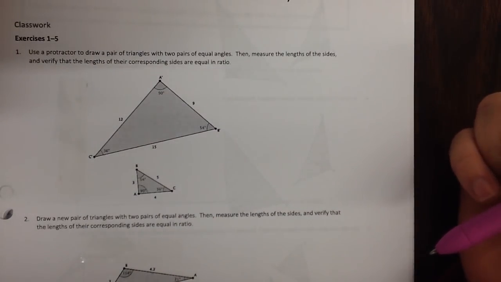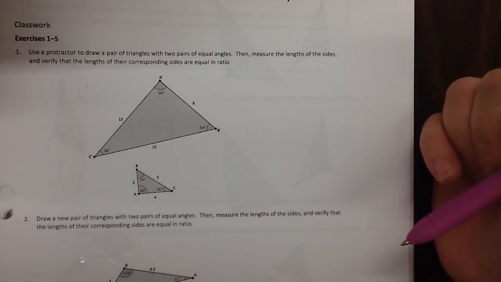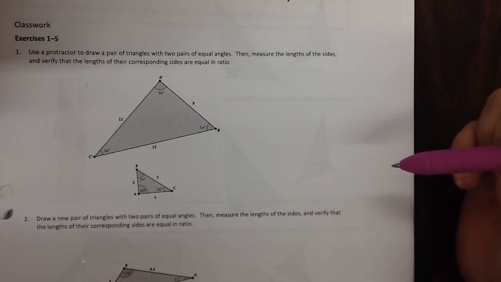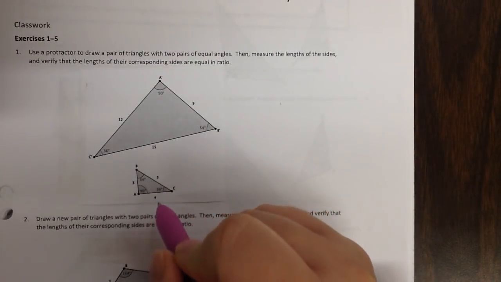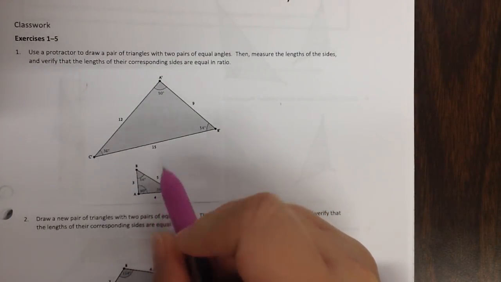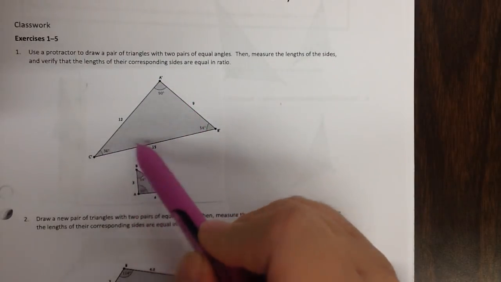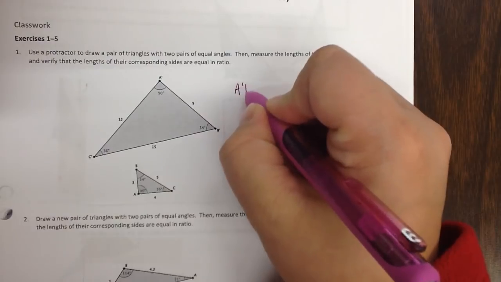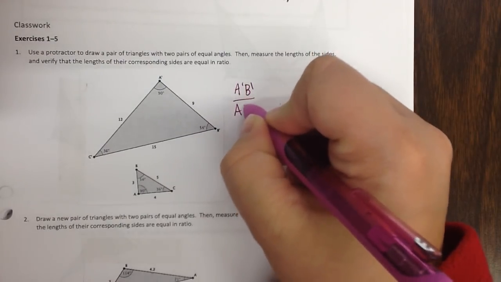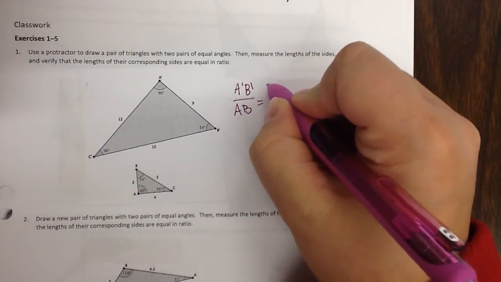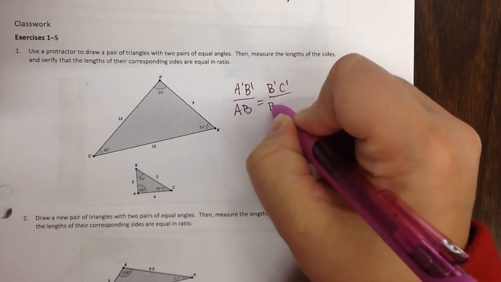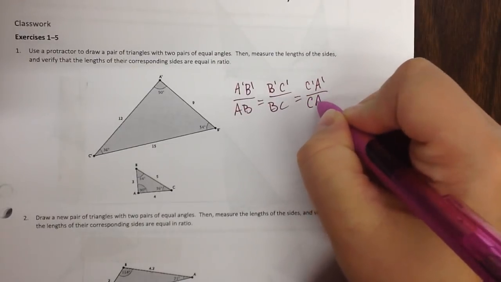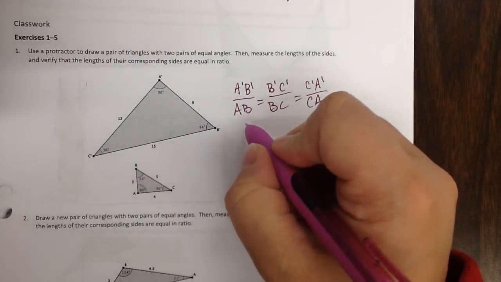Now we want to make sure that their corresponding sides are equal in ratio. So I'm going to use the image, which would be the prime, and I'm going to compare sides. I'm going to compare A prime B prime to AB, B prime C prime to BC, and C prime A prime to CA. So A prime B prime is 9.